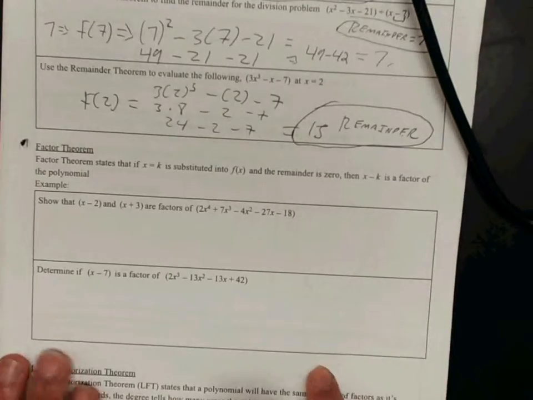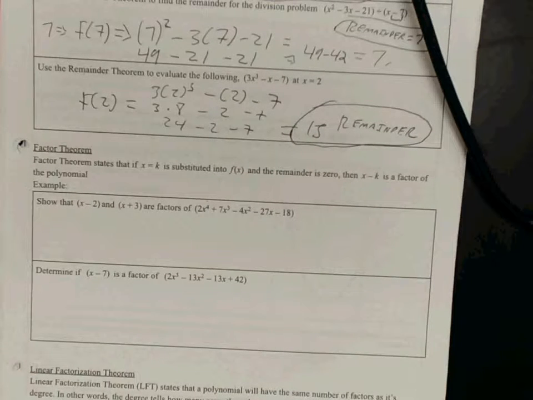The factor theorem states that if x equals k is substituted into f of x and the remainder is 0, then x minus k is a factor of the polynomial. So for example, show that x minus 2 and x plus 3 are factors of 2x to the fourth plus 7x cubed minus 4x squared minus 27x minus 18.